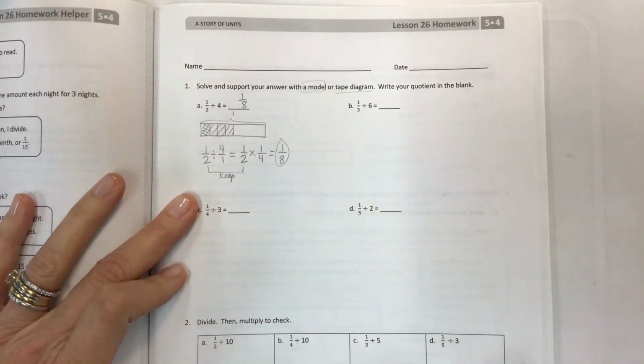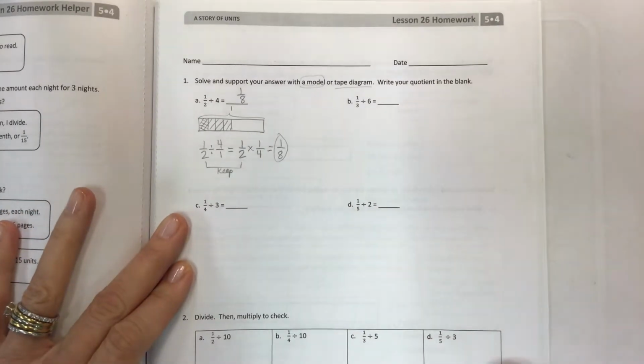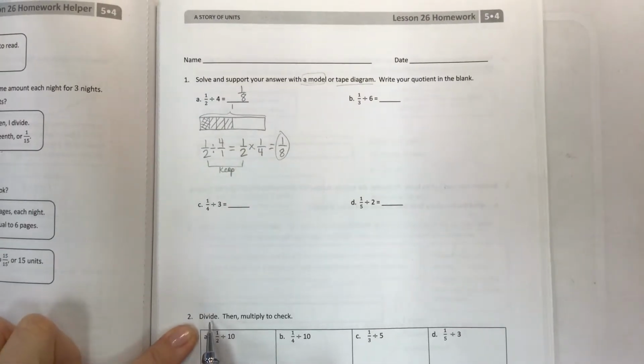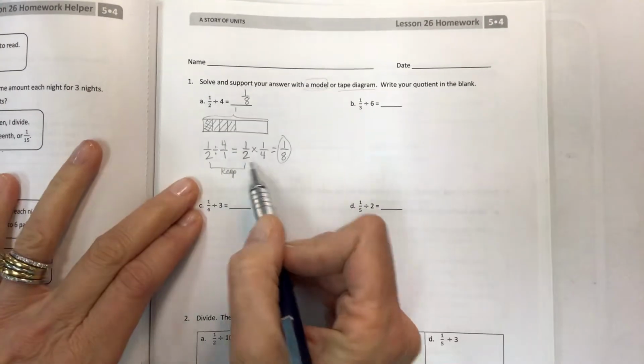Okay, so we're going to use this method all we can. I'll show you all the methods on the bottom, even though it's a total hassle. But if you're one of my wonderful subscribers and your teacher says, hey, I really want you to divide and then multiply to check, then I'll do that for you here. But if you're one of my lucky students, we're going to do it this way.